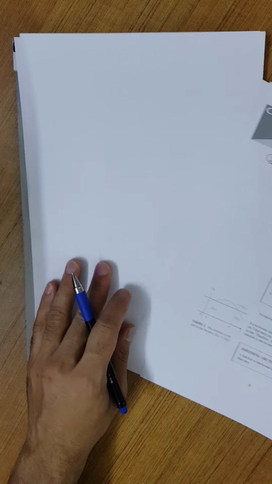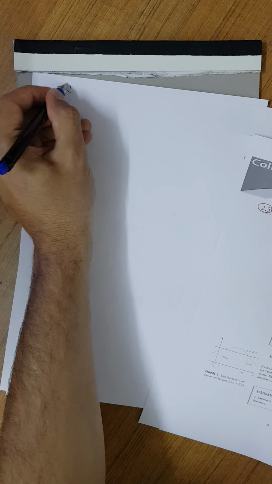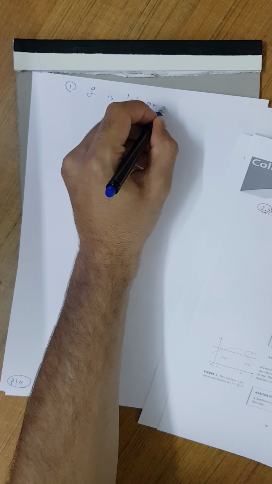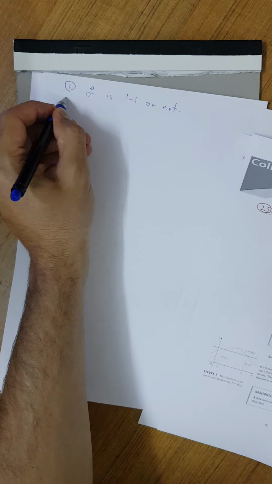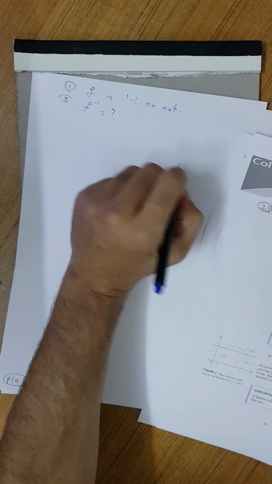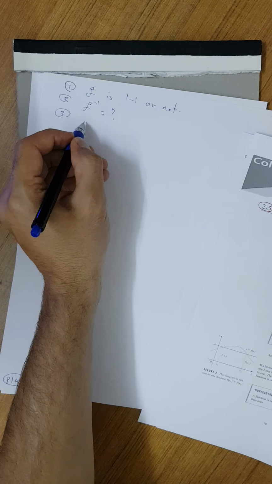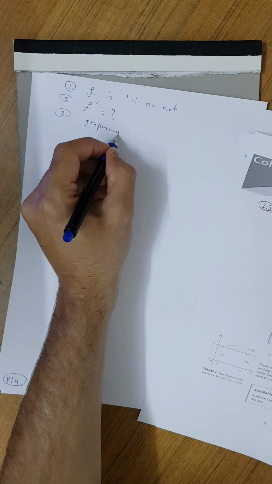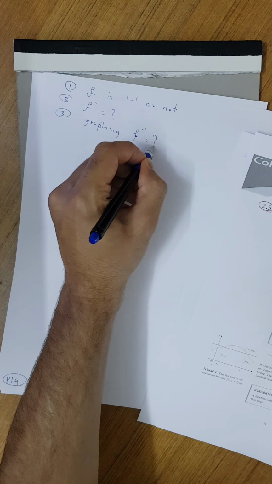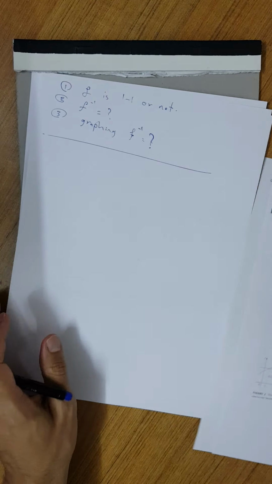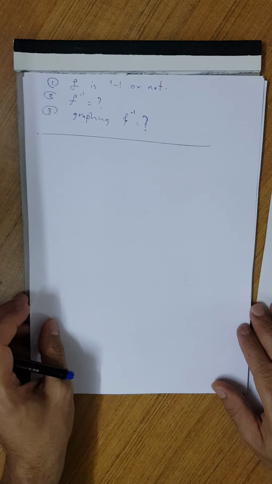So our objective for today is, first of all, to determine whether f of x is one-to-one or not. The second objective is finding f inverse. And the third one is graphing f inverse, which is not new for you, in case it's a requirement, or if we are asked about finding the inverse or not.